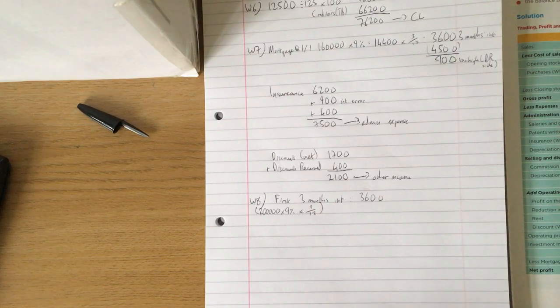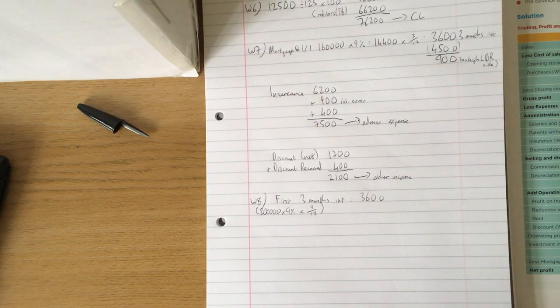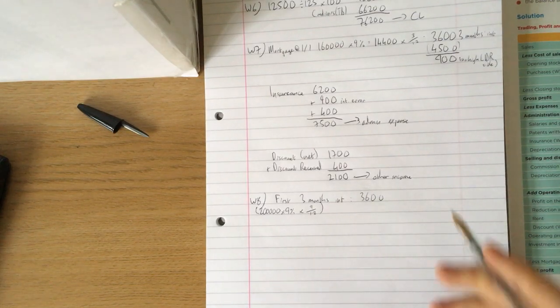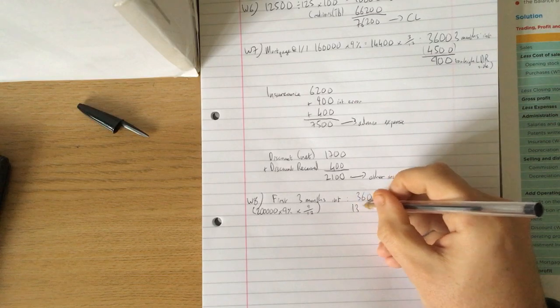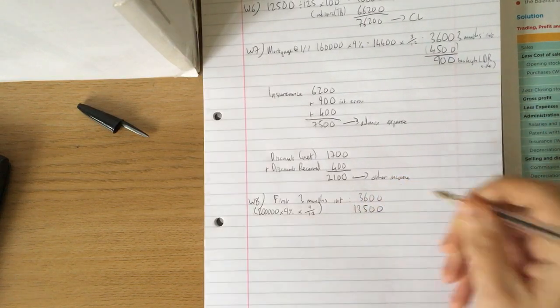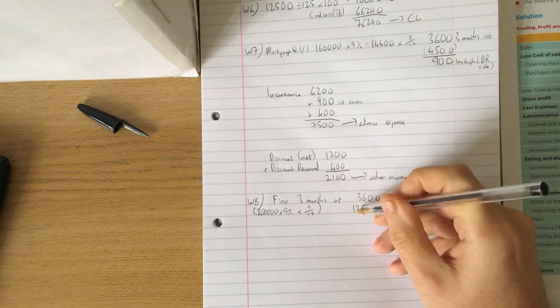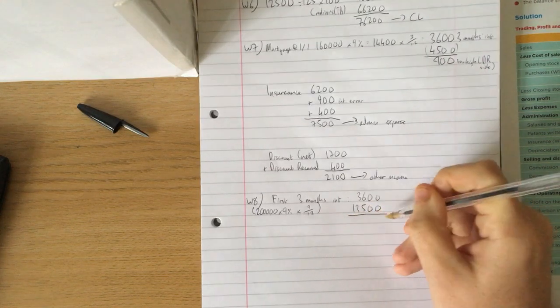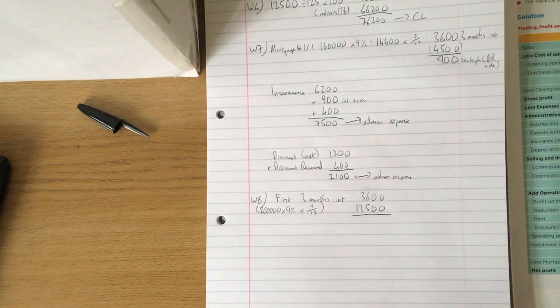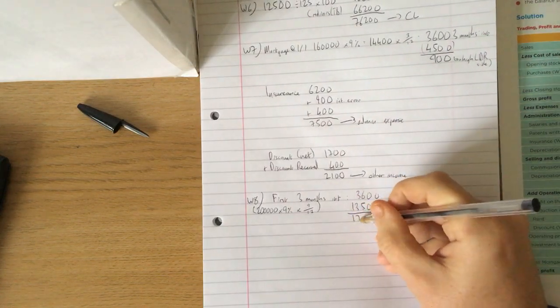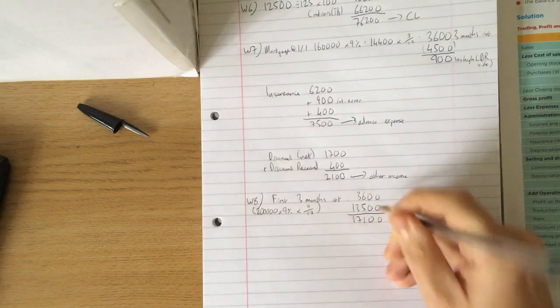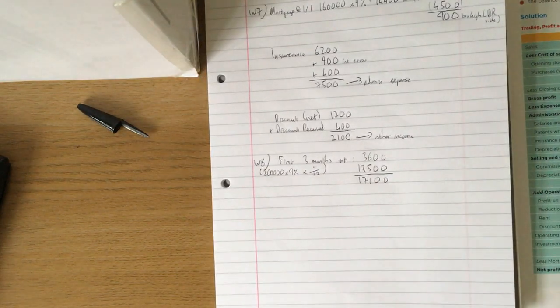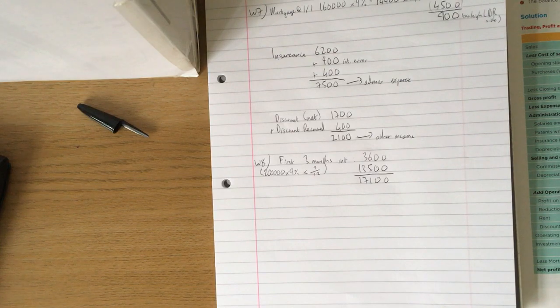So if you do 200,000 by 9% is 18 grand, by 9/12 is 13,500. So if you add those together, then 17,100 is what mortgage interest should be.